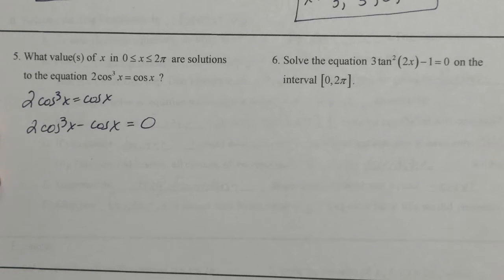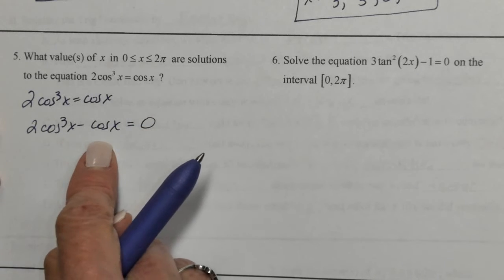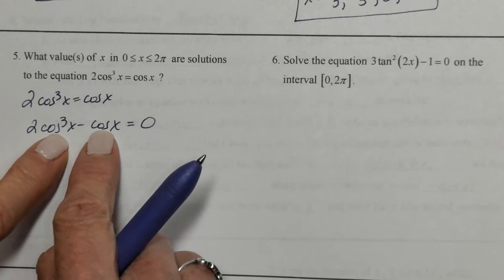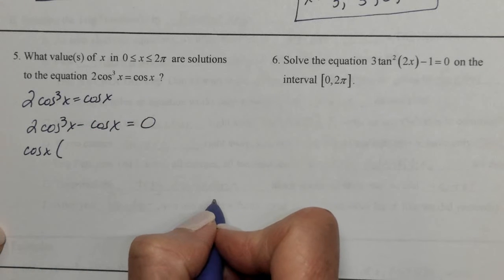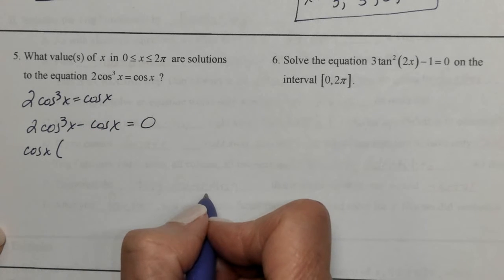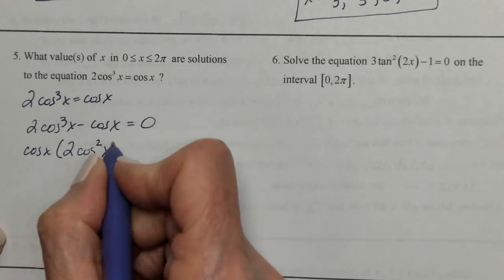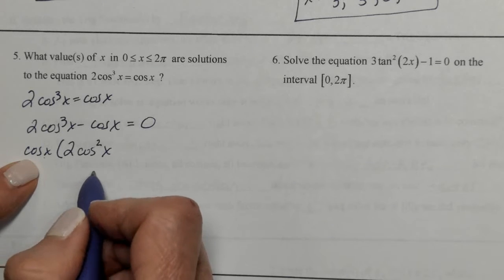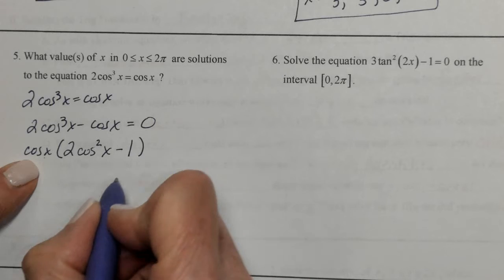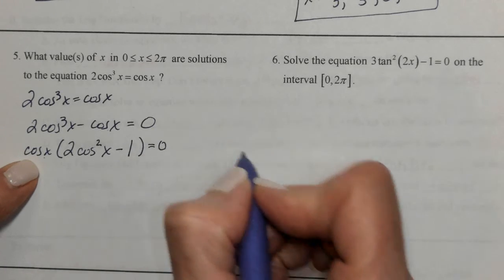We're getting 0 on one side. Okay? 0 on one side will allow me to factor what remains. I see a cosine x in common. I'm going to factor out that cosine x. Okay? I'm left with 2 cosine squared x, because cosine x times cosine squared x is cosine cubed x, minus 1. Cosine x times negative 1 is negative cosine x, and this is still equal to 0.